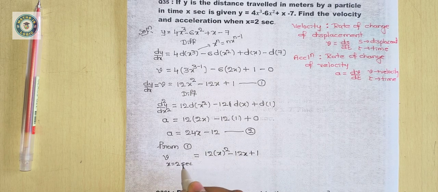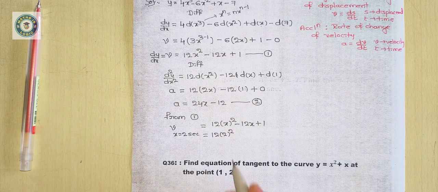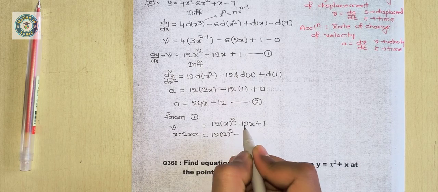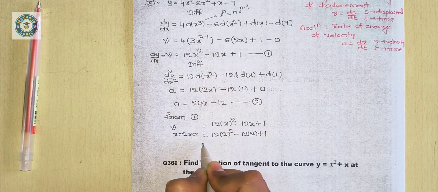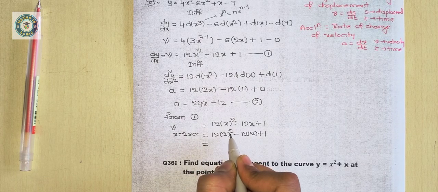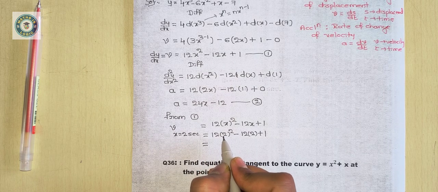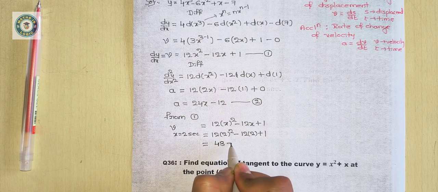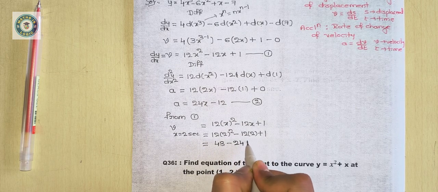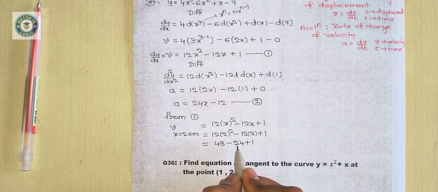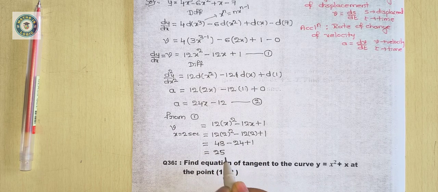Wherever x comes, substitute 2, so it is 12 into 2 square minus 12 into 2 plus 1. Therefore 2 square is 4. So 12 into 4 is 48 minus 12 into 2, 24, plus 1. 48 minus 24 plus 1, if you do, we will get 25.